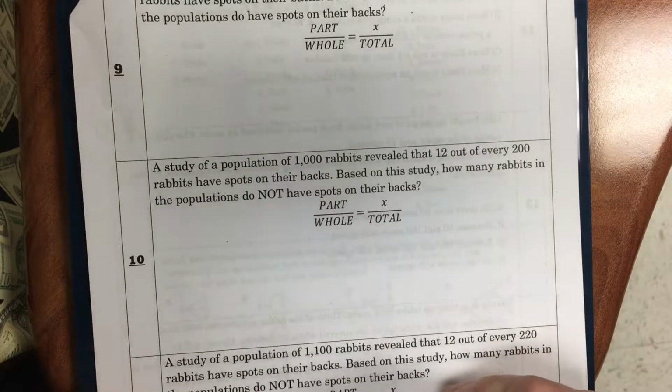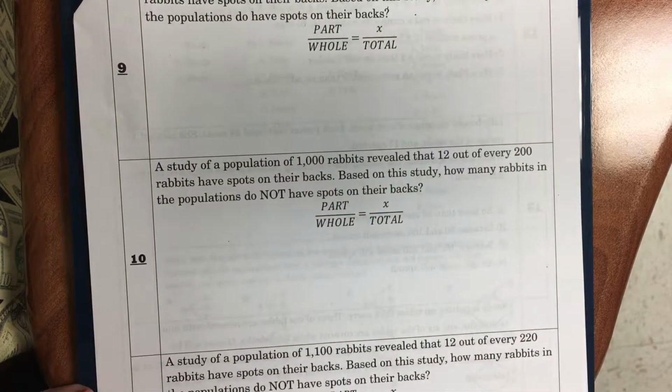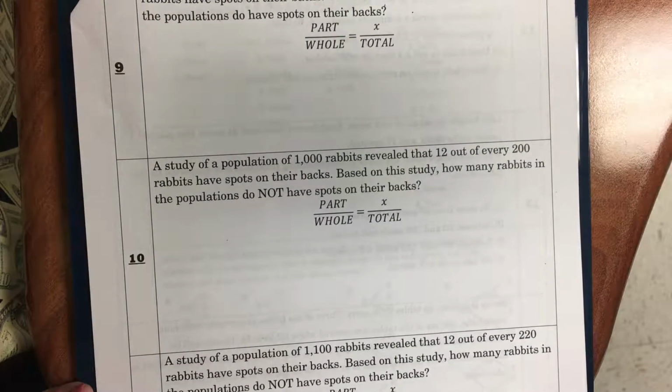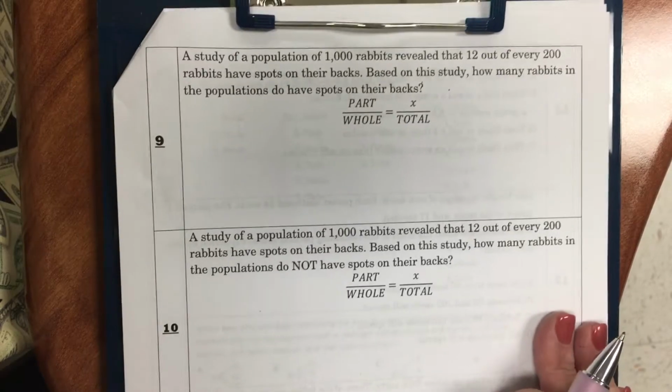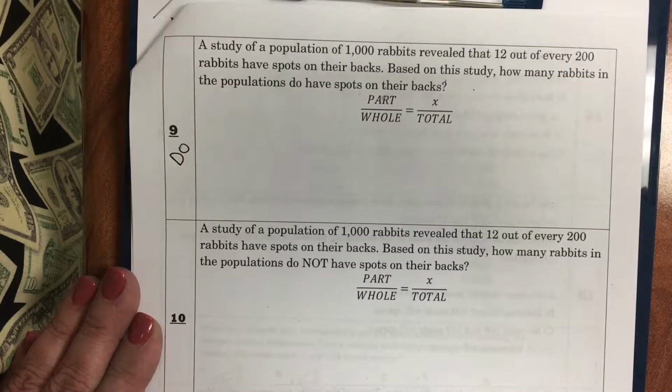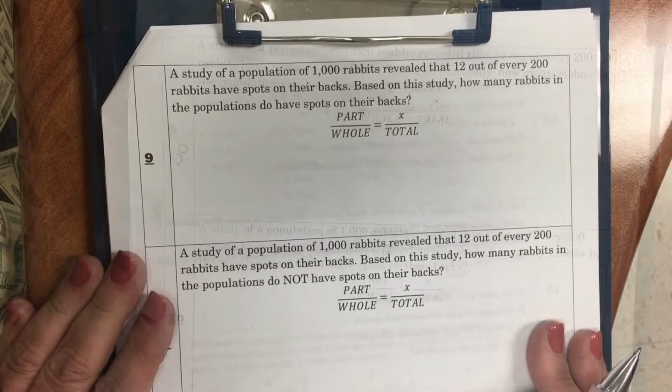All right, problems 9, 10, and 11 are very, very similar. So we're going to talk about them kind of all together. Write the word "do" on number 9. All right, so number 9.